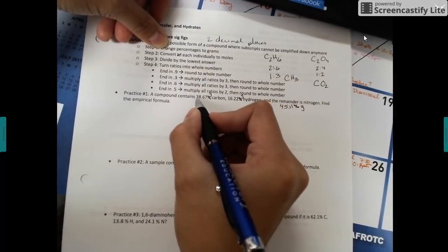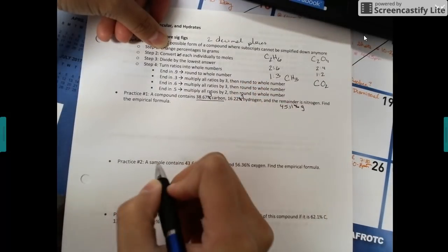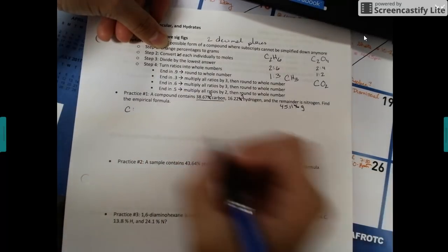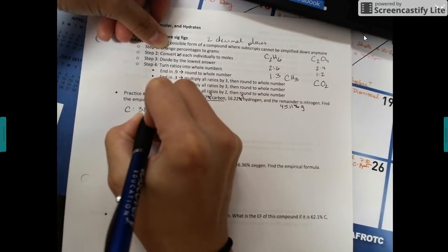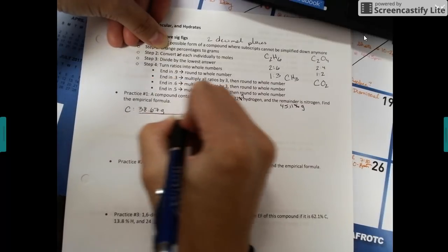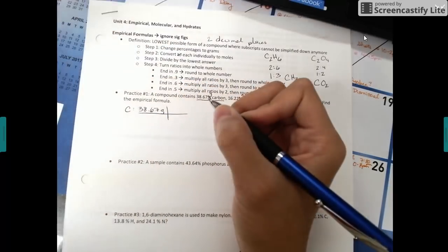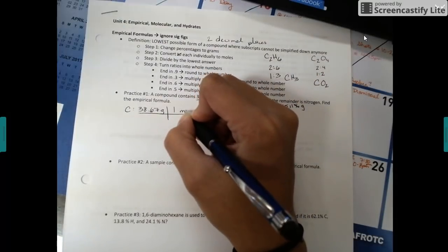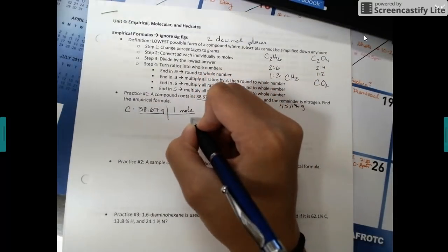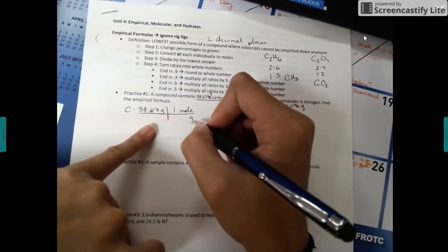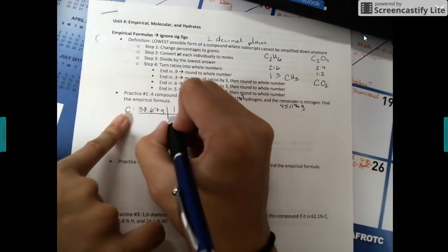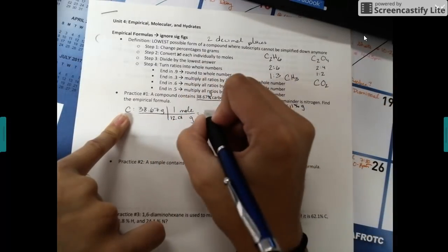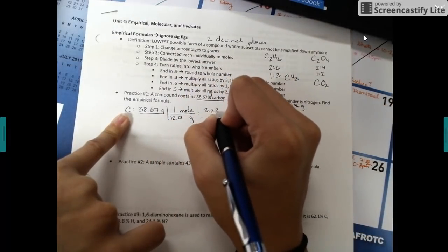So 38.67 grams of carbon, I'm going to convert that to moles. There's me doing carbon, 38.67 grams. Converting this to moles would be 1 mole at the top. And then I find grams so that they can cancel out. Grams of carbon, remember, so it's 12.01. Do my math and my answer is 3.22.